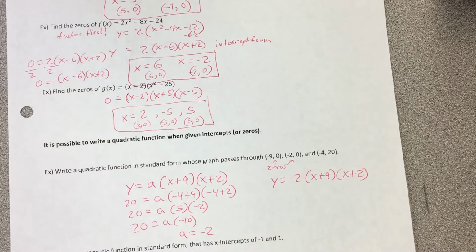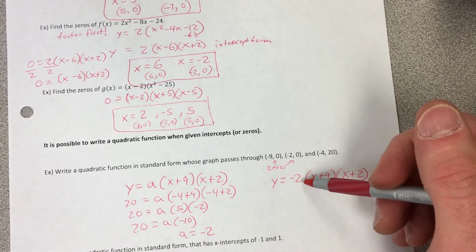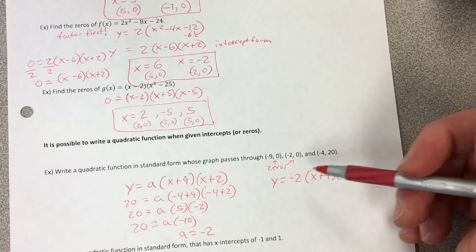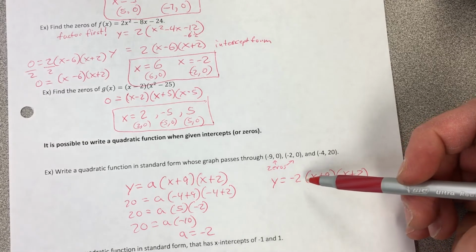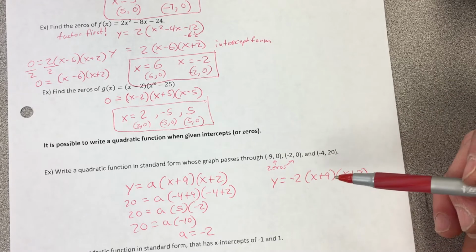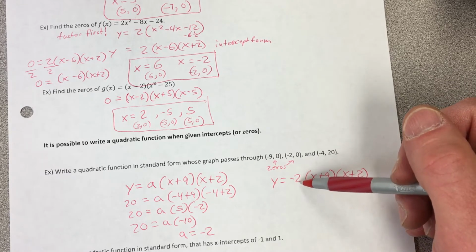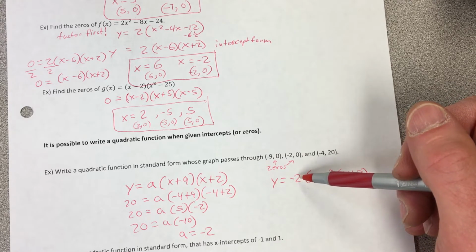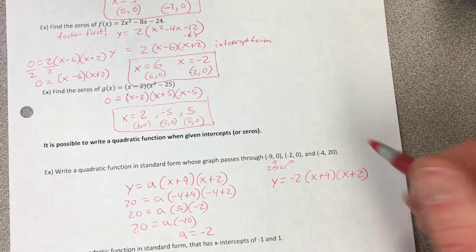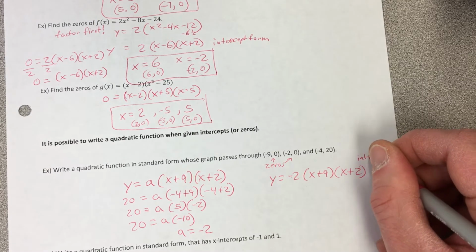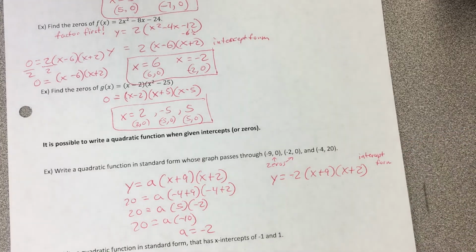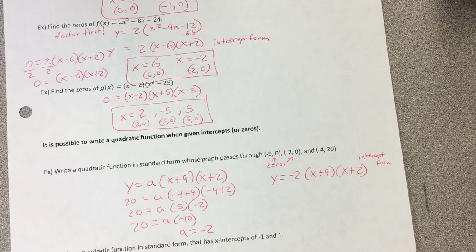Oh, in class now might be a good time to mention the a does the same thing that a does in vertex form, in standard form. It can tell you a lot about your parabola. This parabola is going to open downward, and it's going to have a vertical stretch. It's going to be a little bit narrower. All right, unfortunately, we're not quite done here. This is intercept form right here, but what did they say they wanted? Standard form. So we need to multiply this out.